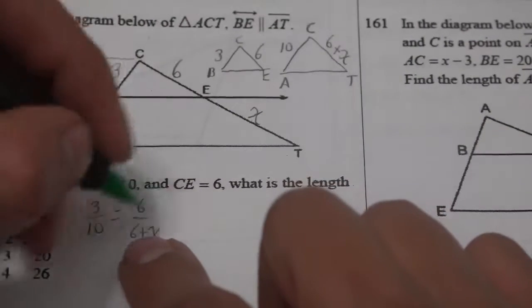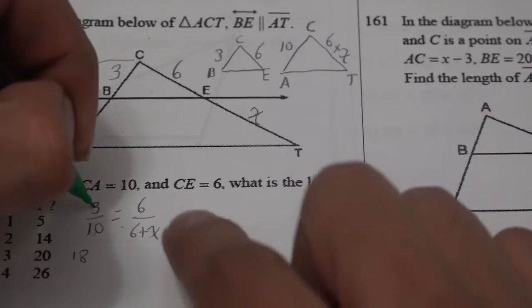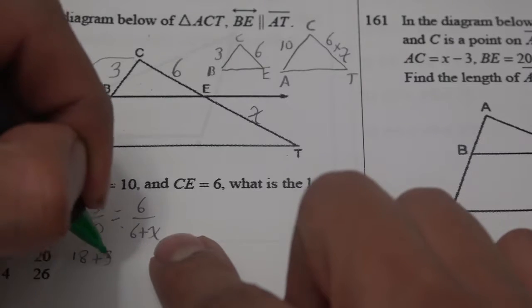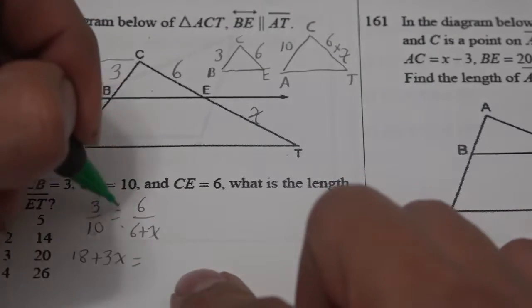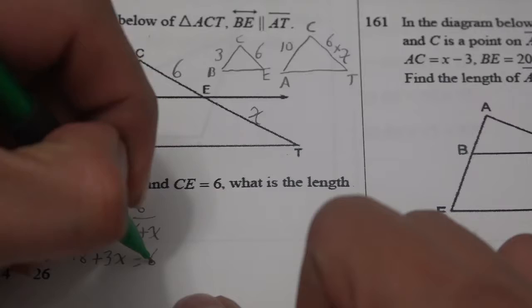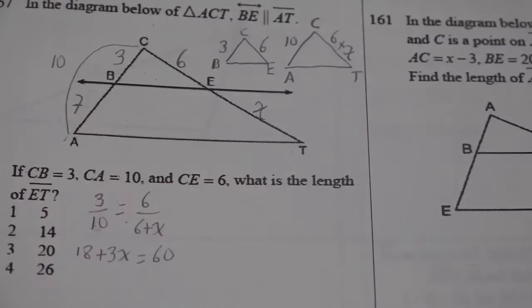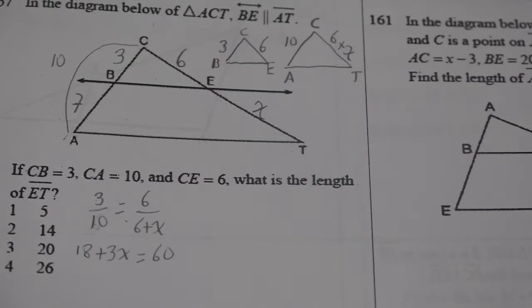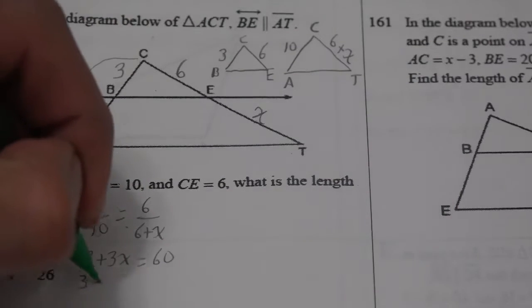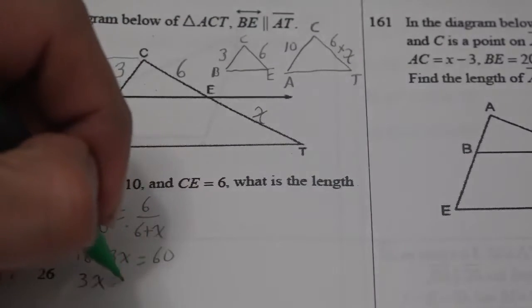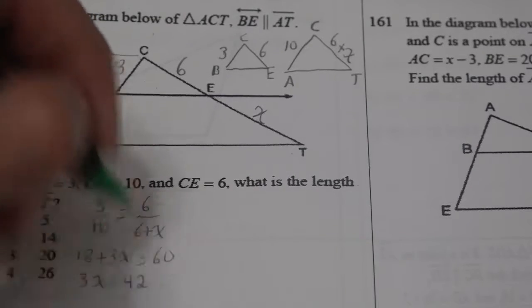So 3 times 6 is 18. 3 times X is 3X. The equal sign. 10 times 6 is 60. Okay, now I solve for X. So then I'm going to subtract 18 from both sides. So I get 3X equals 60 minus 18 is 42.